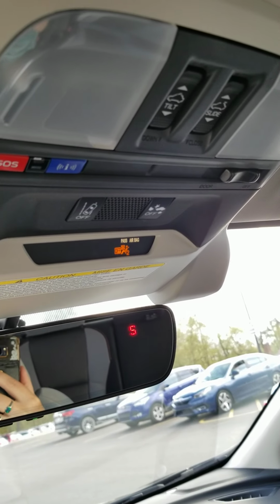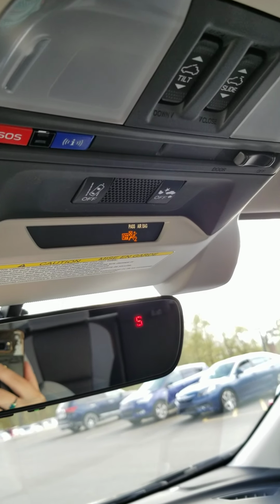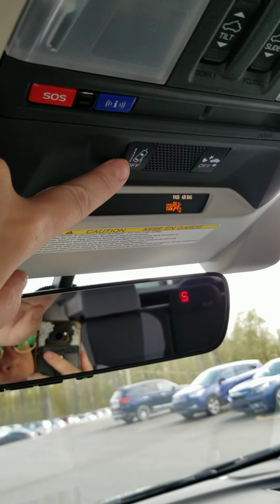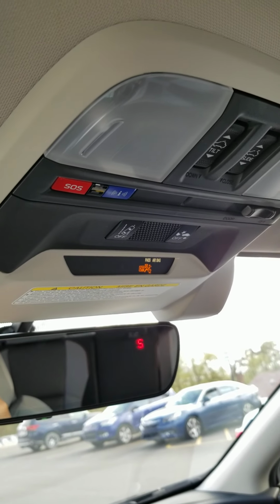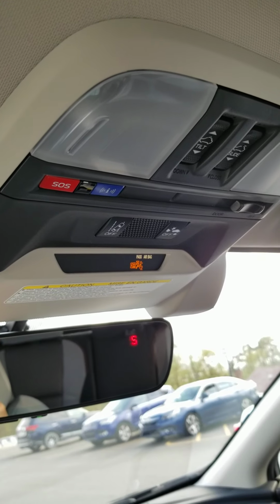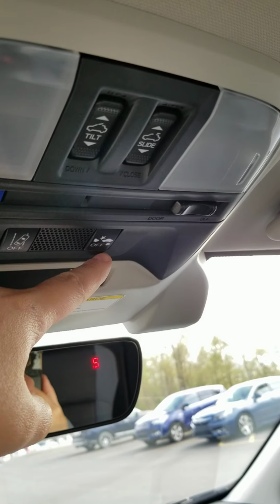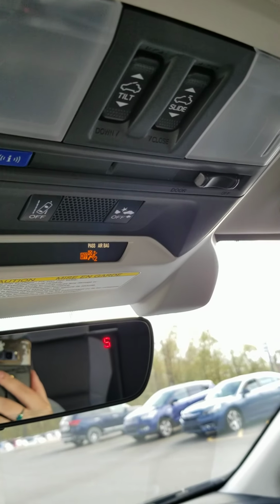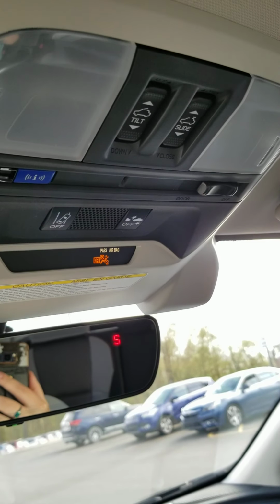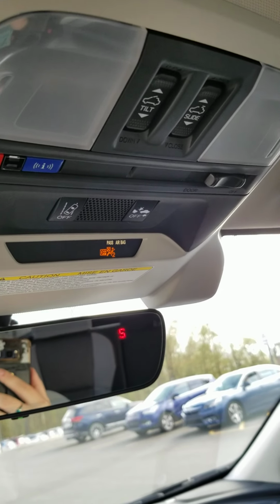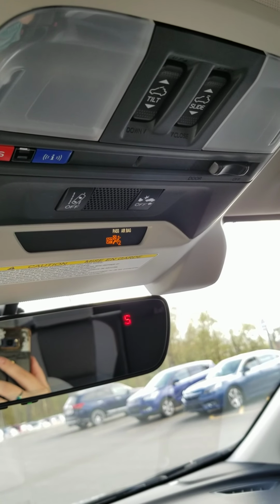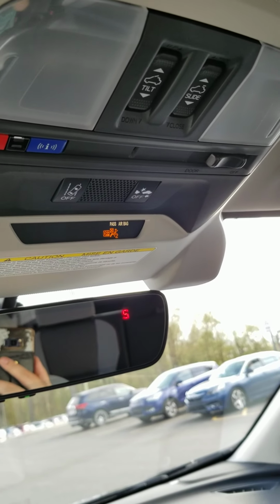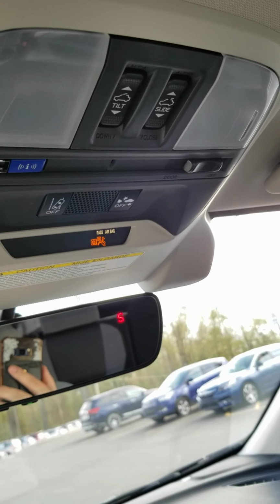So as far as your eyesight goes, this would be to turn your lane departure warning off. That's the feature that would beep at you whenever you go over the lines. And then this is to turn your pre-collision braking off. So the only time I would suggest turning off your pre-collision braking is when you're going through a car wash, especially an automatic car wash that would pull you across a track.